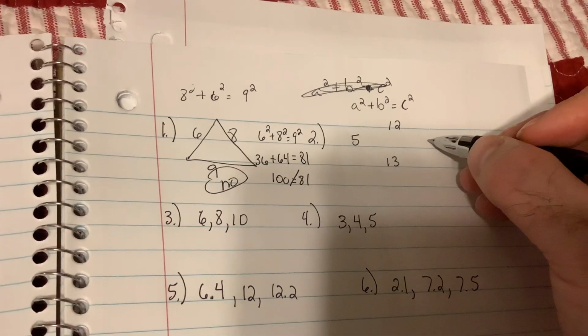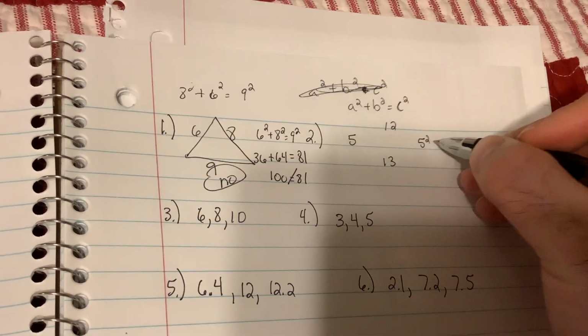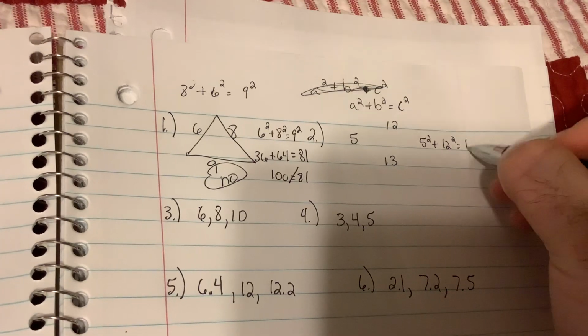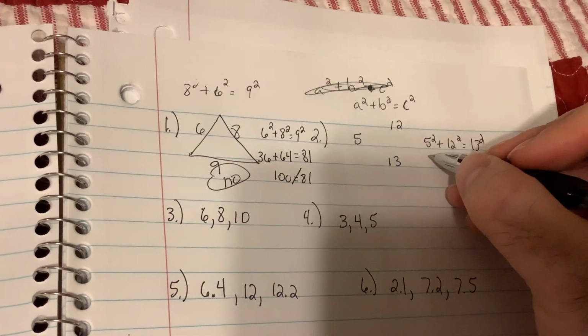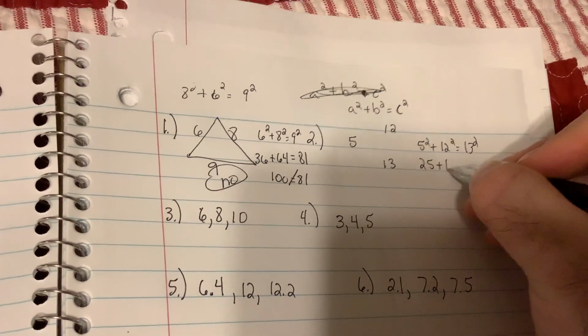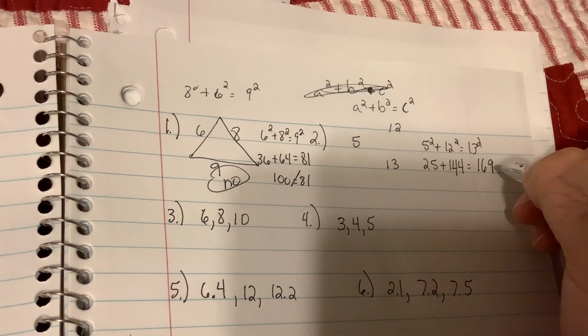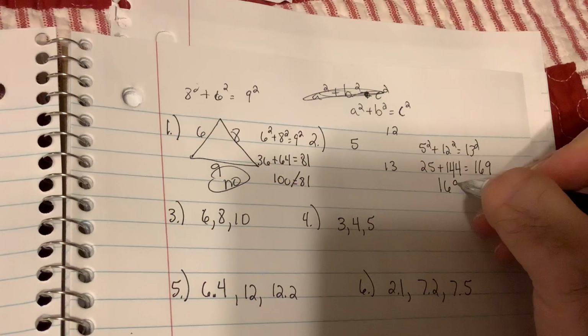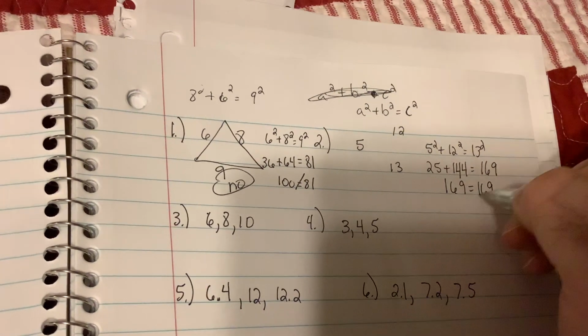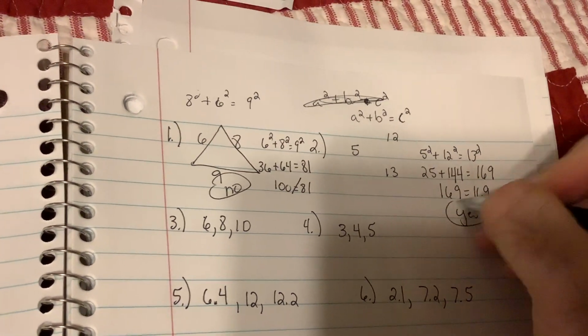Okay, let's try this one. 5 squared plus 12 squared has got to equal 13 squared. So 25 plus 144 should equal, this is 169. And 169 does equal 169. So yes, this one is.